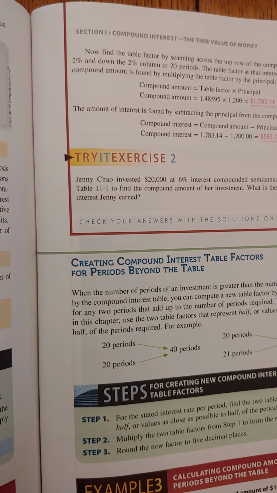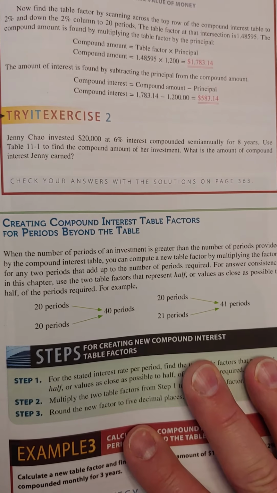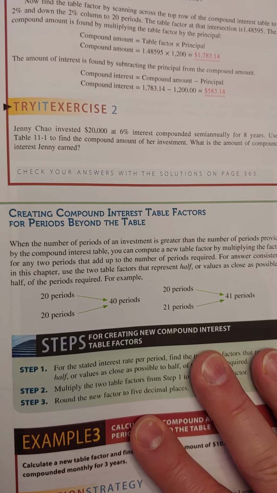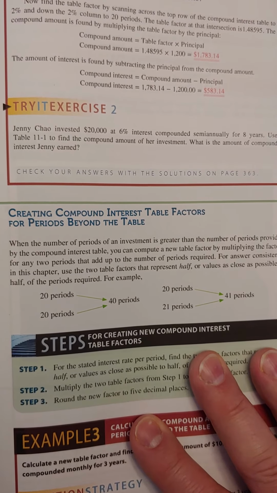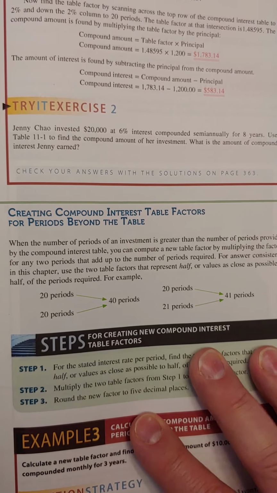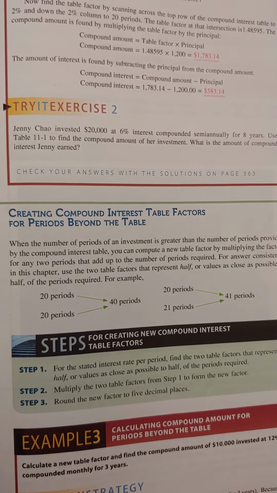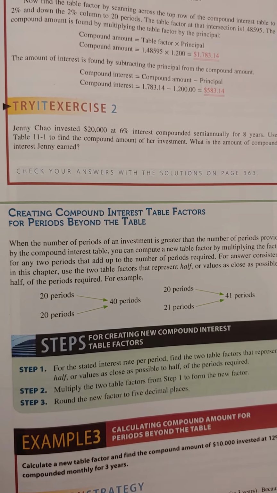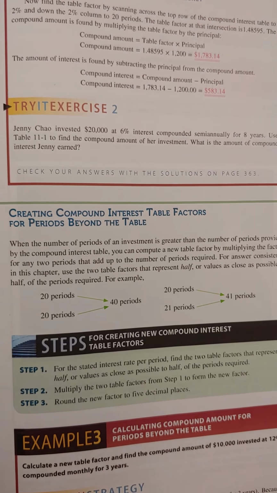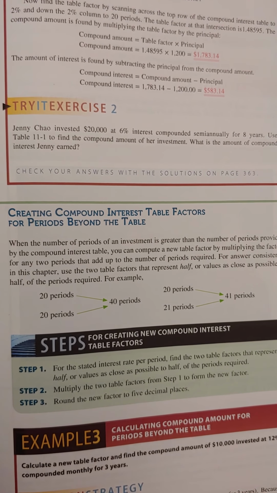Go ahead and pause so you can read the problem here. Jenny invested $20,000 at 6% interest compounded semi-annually, that's twice a year, for 8 years. Use the table. Again, I'll have a picture in the lesson. You can use the table to calculate what the interest is. I'm going to pause now and make a new video.